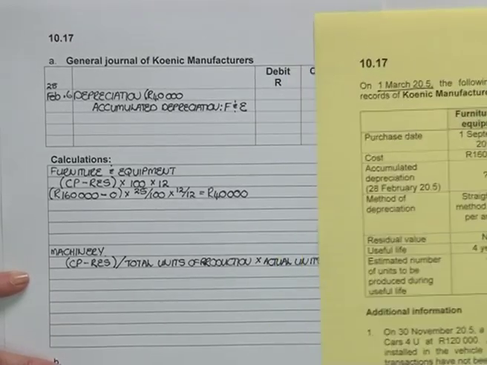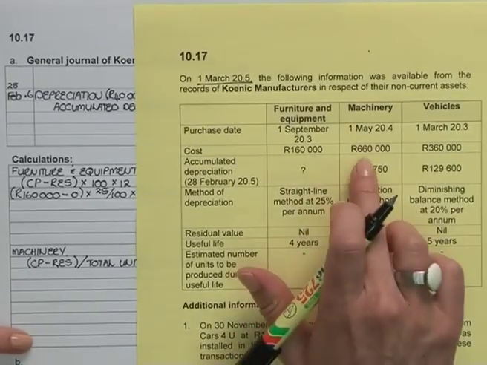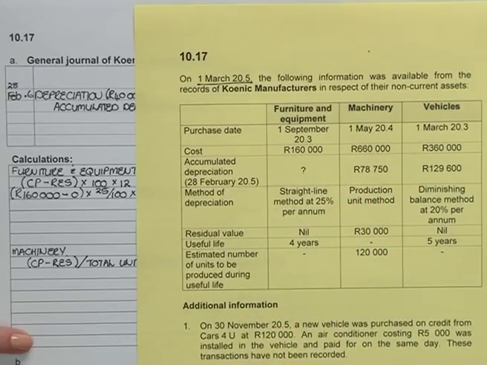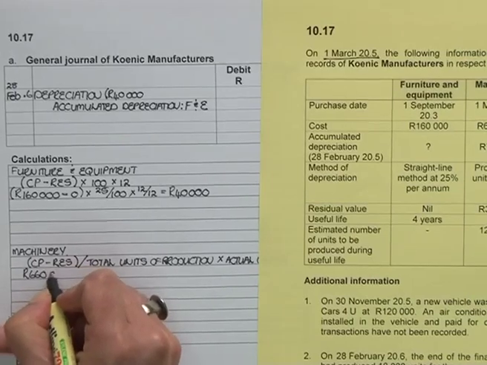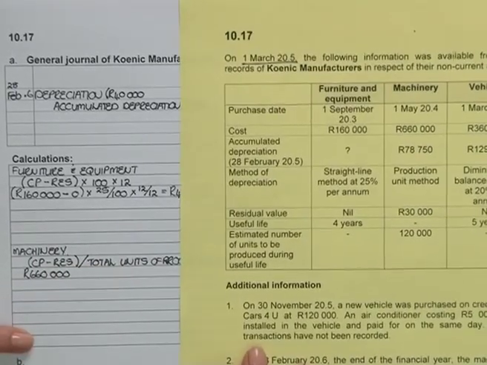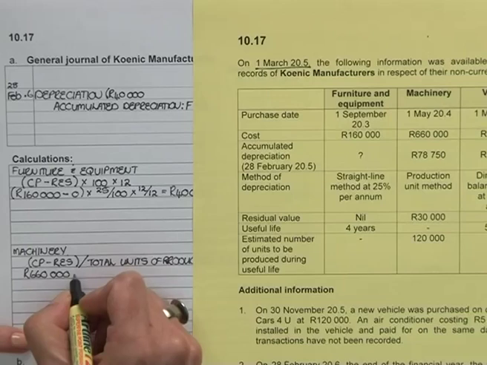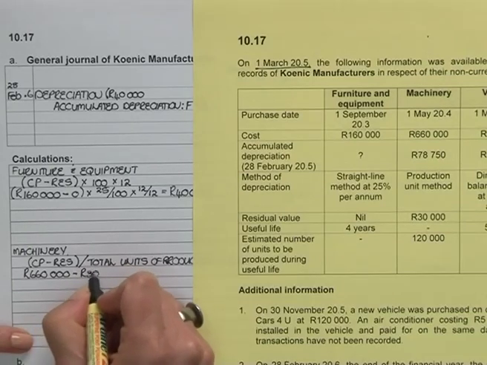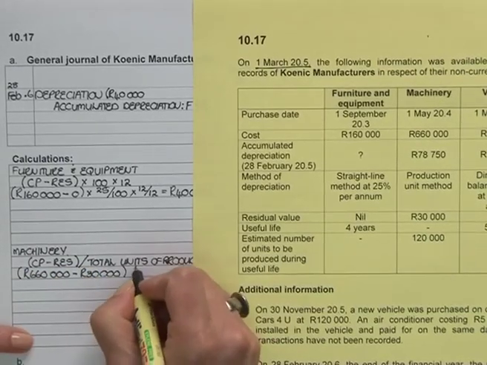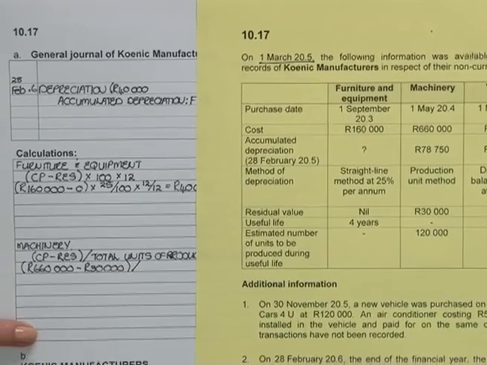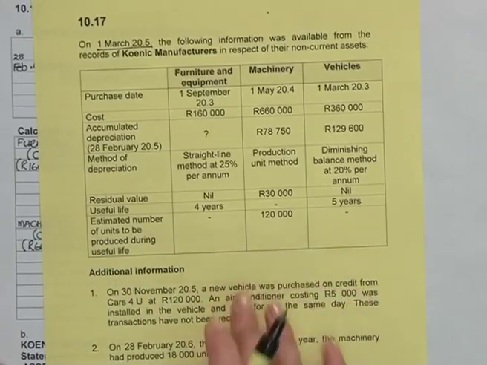So using the information to complete this formula, for machinery, the cost price of the machinery was 660,000. So I can include that in my cost price. The residual value for machinery mentioned there as 30,000. That's the guaranteed buyback value. When we purchased the asset, they already informed us about that. So there we have our depreciable amount. We divide that by the total number of units that we expect to get from the machine at the start. Estimated number of units to be produced, 120,000.